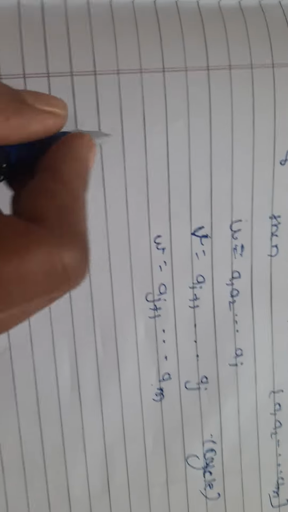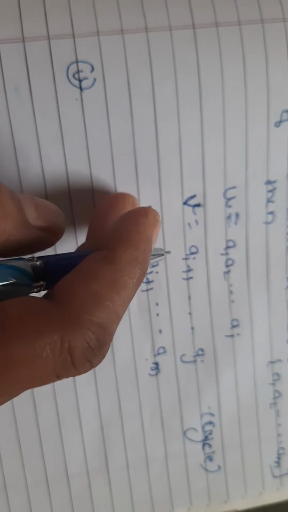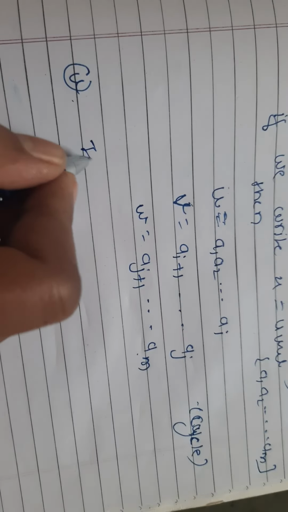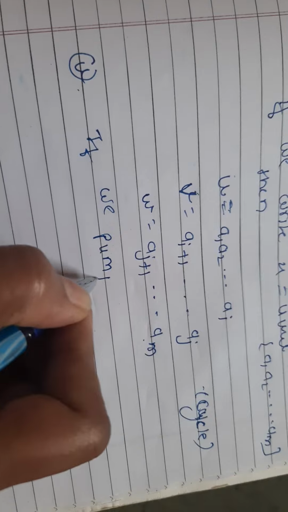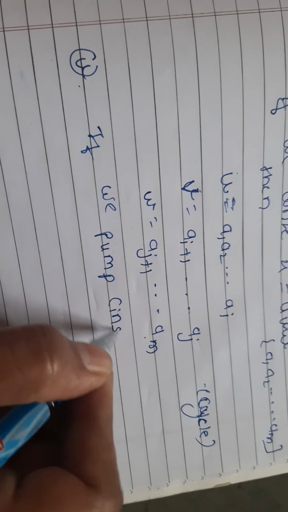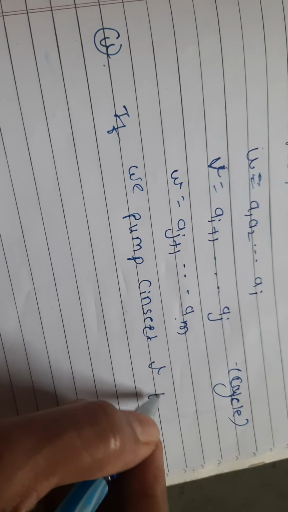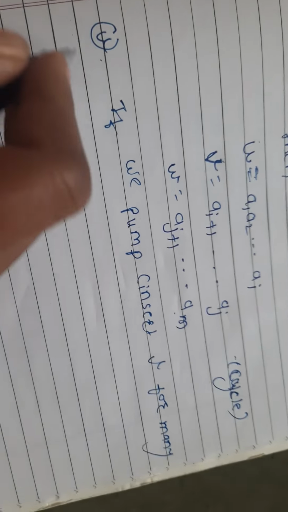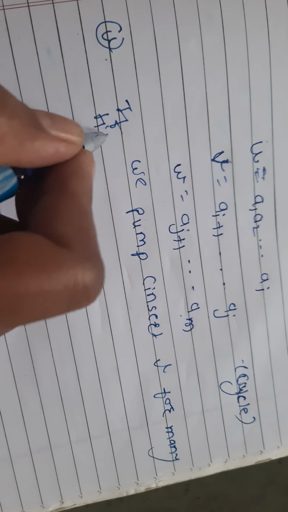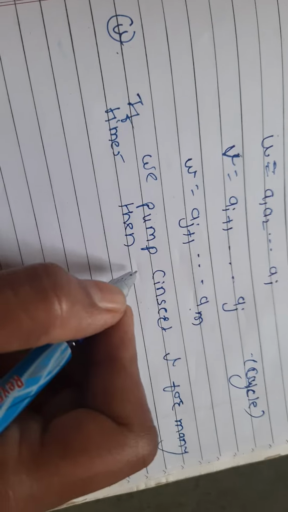Now the last step: we divided the string into three parts u v w in such a way that if we pump, that means insert, the v cycle part many times, since a cycle can be used n number of times, then we will get a new string.